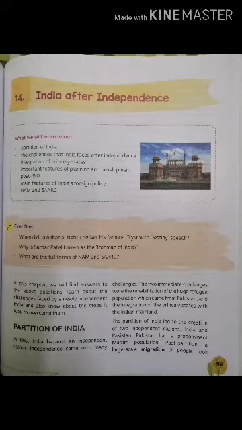In 1947, India became an independent nation. Independence came with many challenges. The two immediate challenges were the rehabilitation of the huge refugee population which came from Pakistan and the integration of the princely states with the Indian mainland.